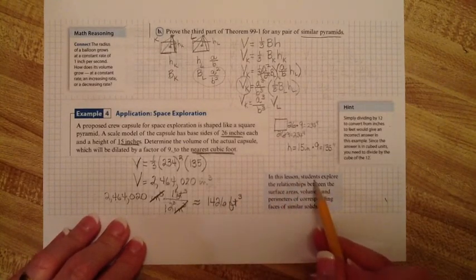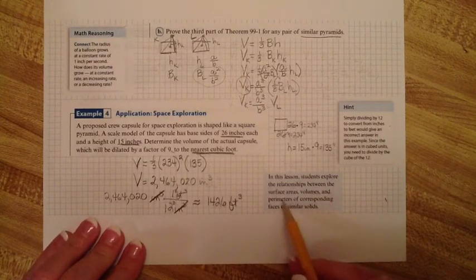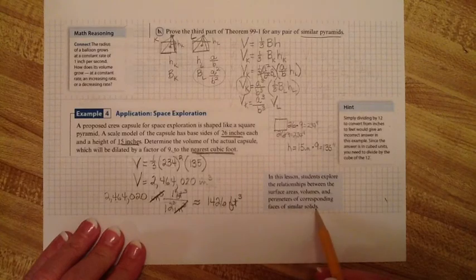In this lesson, students explore the relationships between the surface areas and volumes of corresponding faces of similar solids.